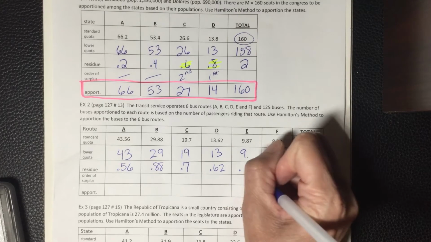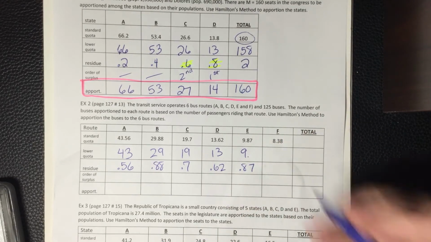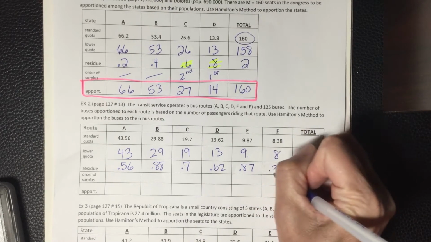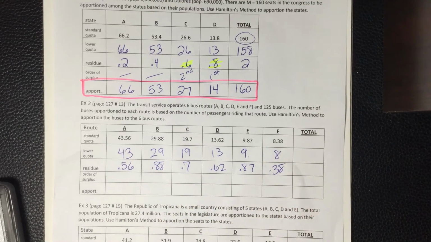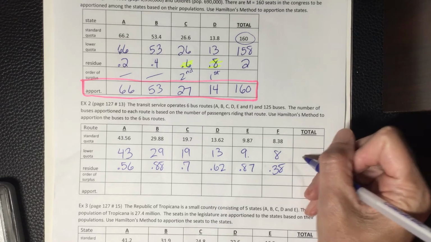All right, so I'm going to go ahead and add up all of these whole numbers. And that comes out to be 121.